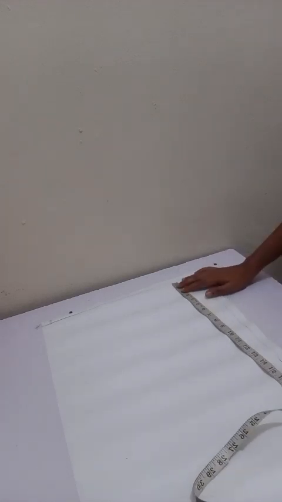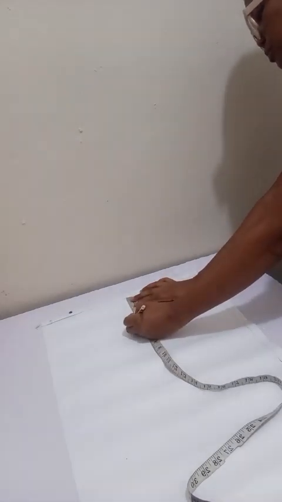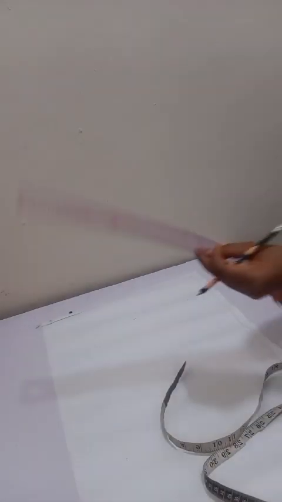So the next thing is, how do we get our cap height and our sleeve width? You will say bust divided by 12 plus 1. My bust measurement that I'm using for this class is 36. I will say 36 divided by 12 plus 1. 36 divided by 12 is 3, plus 1 is 4. So for our cap height, we'll be measuring 4 inch. Then you draw a straight line.